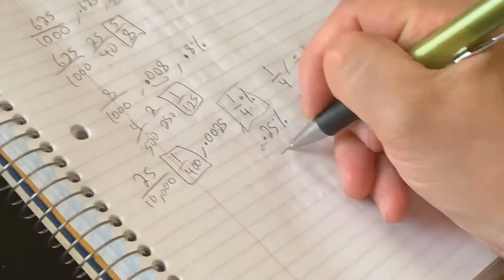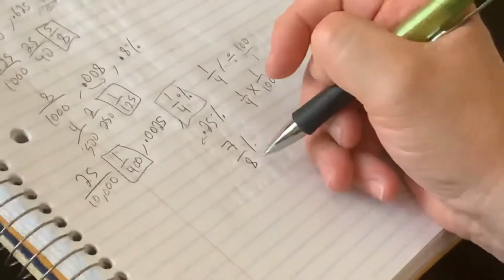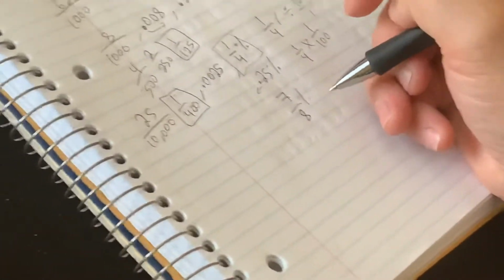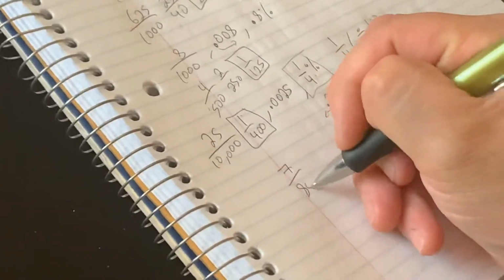So if I give you a trick, 7/8 of a percent, and the problem is asking you to make it a fraction, just write 7 out of 800. Yep, that's it. That's a trick.